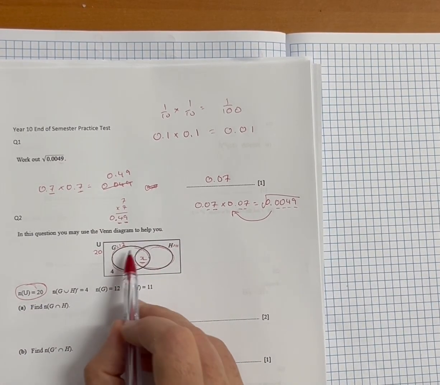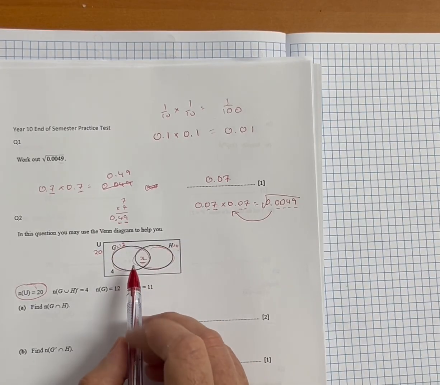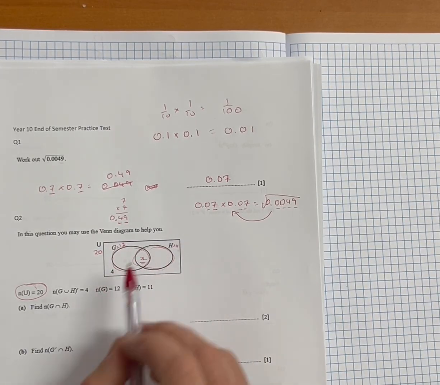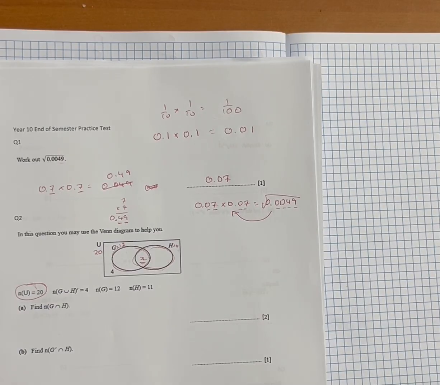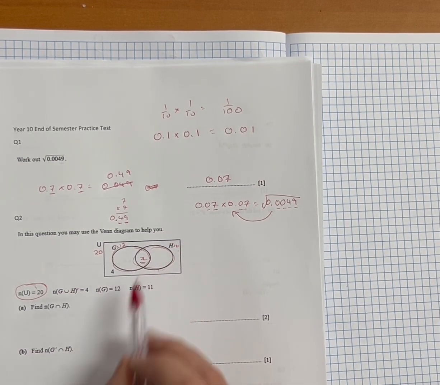If you add up 12 and 11, you get 23. And you know there's only 16 left between these two is one way of looking at it. So you've got 7 too many. And that 7 too many is because you counted this X twice. You counted for this circle and this circle. So X could be 7.